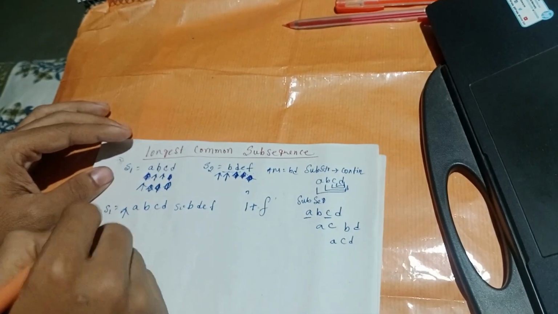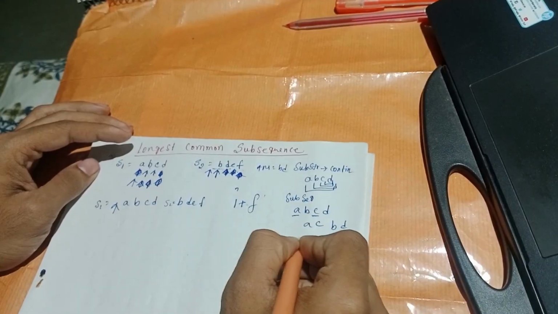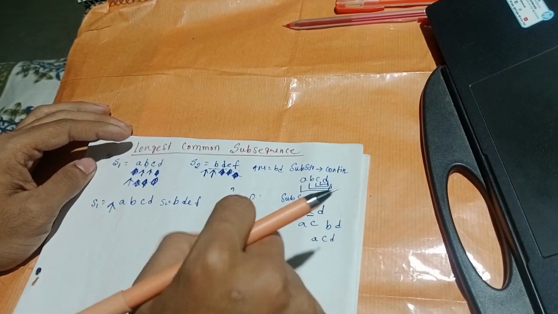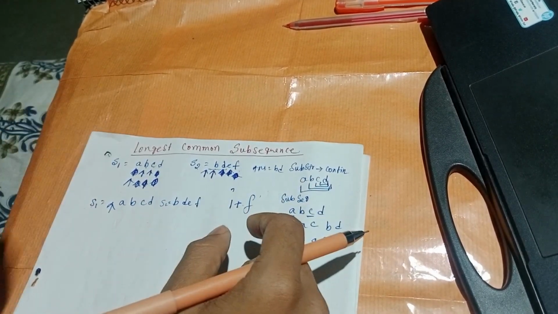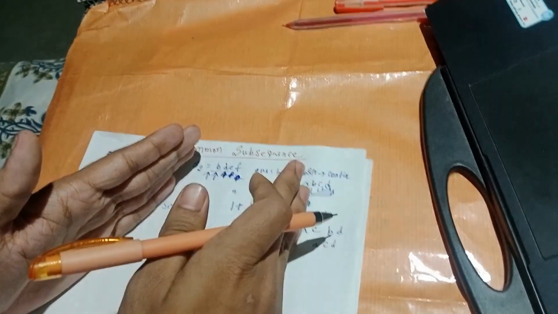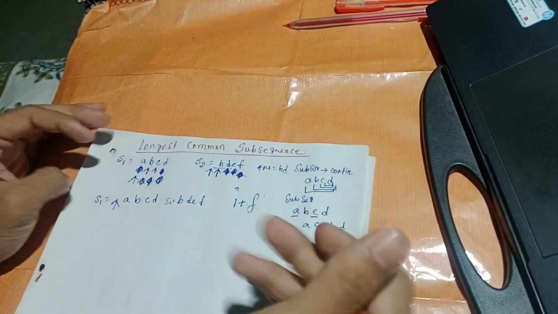So if I write the function, first of all I do recursion. In recursion you also make the recursion tree. There are two choices, same or not same. If same, both are reduced, and if not same, one is reduced and one stays, and then the other is reduced and the first stays constant.